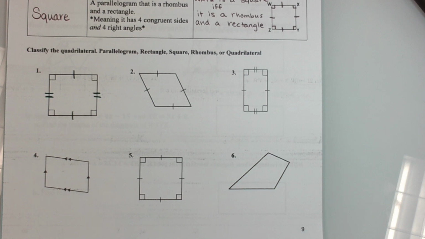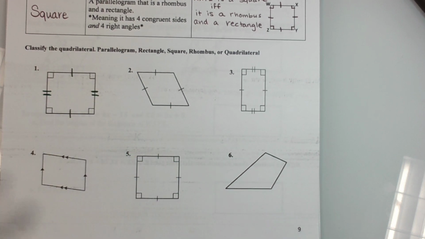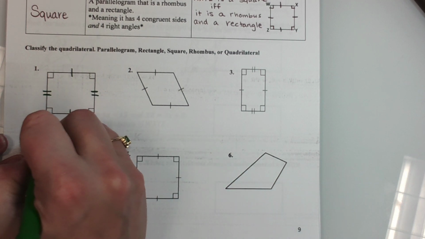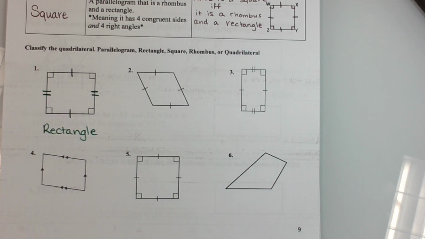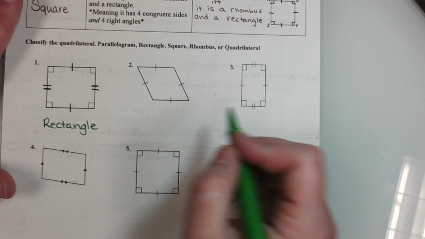But what else does it have? 4 right angles. 4 right angles makes it a rectangle. Question 2, the only thing I notice about it is it has 4 congruent sides. If it's only got 4 congruent sides, we don't know anything about the angles, that makes it a rhombus.